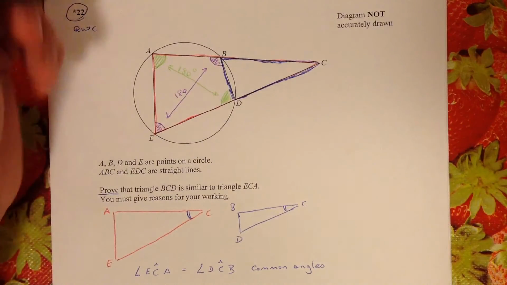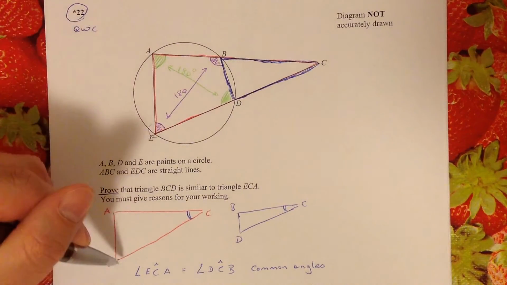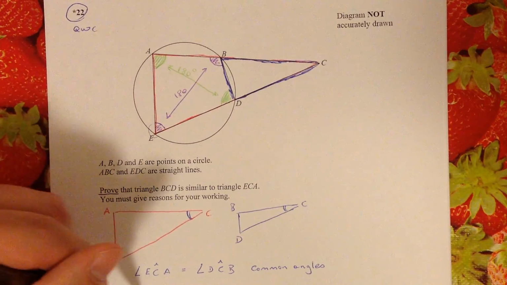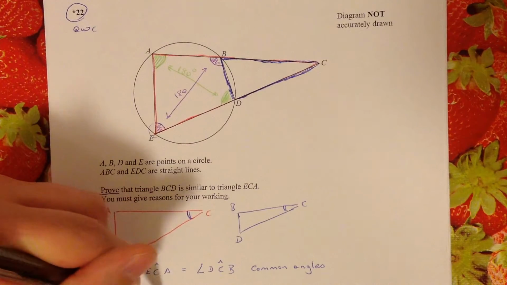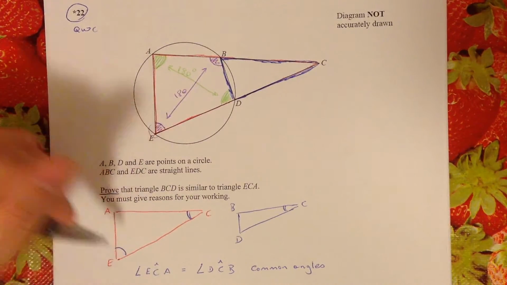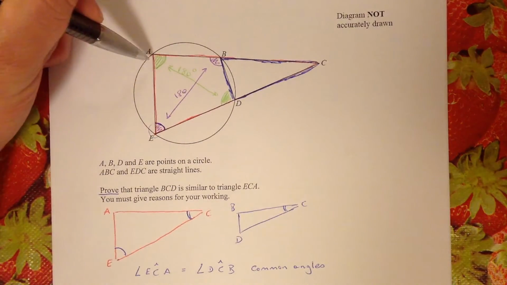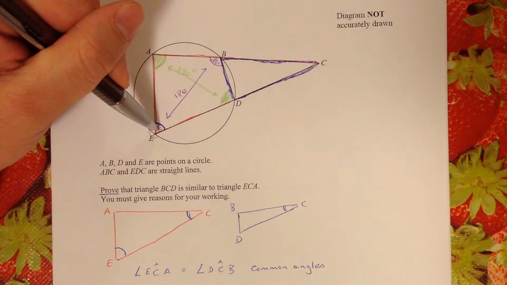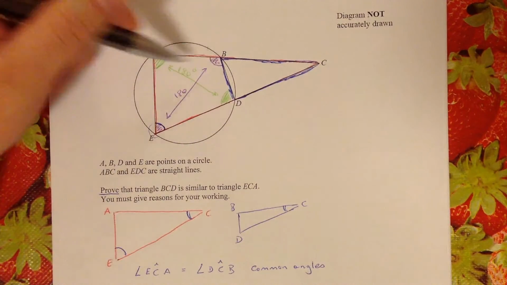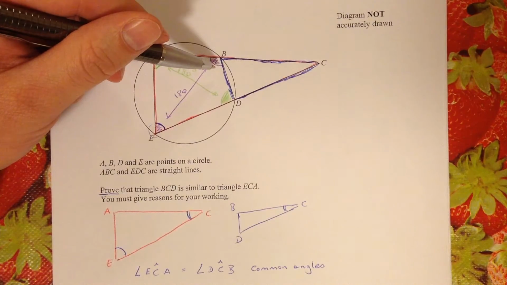We can prove that one of the angles in each triangle is absolutely identical, and now we're left with the other two. So let's start with this angle down here, which we're going to label as angle AEC. Angle AEC, this one here, or up here, this one here. Now we know that angle AEC with angle over here, ABD, totals 180 degrees.